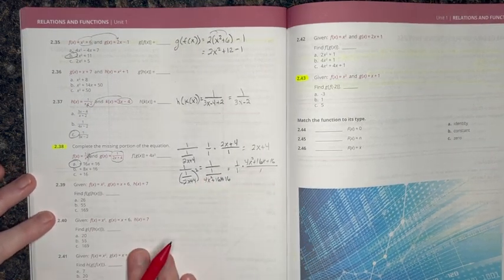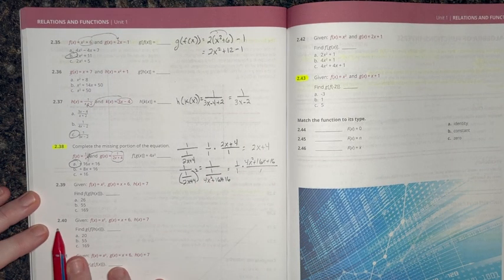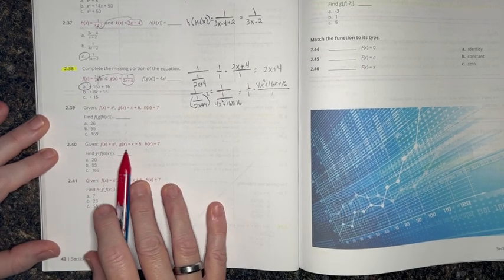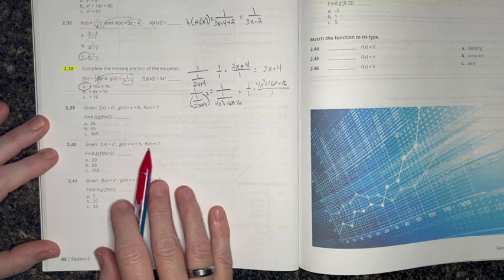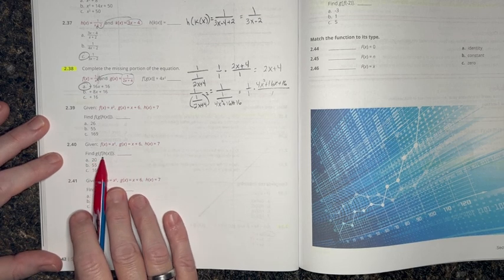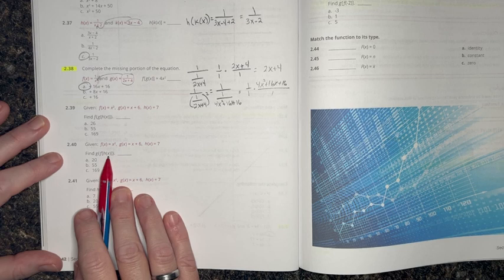So because I took up extra space, let's hop down here to number 40. We have f of x equals x squared. g of x is x plus 6. h of x is 7. And they want us to find g of f of h of x. Okay?